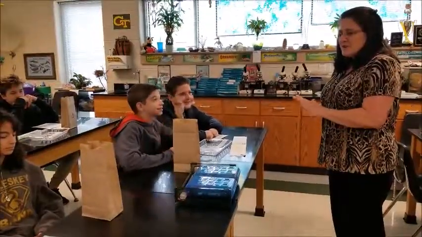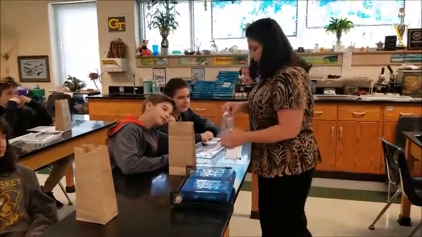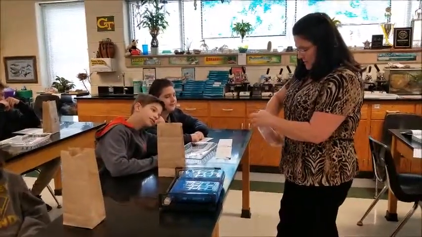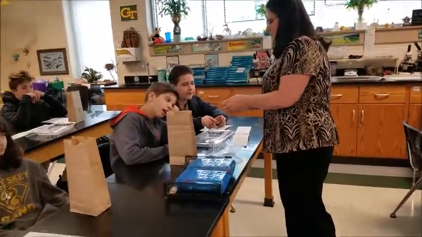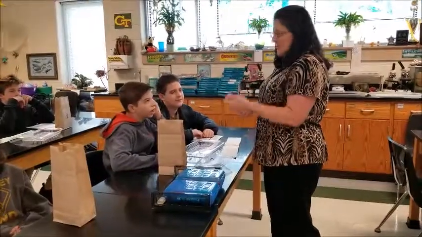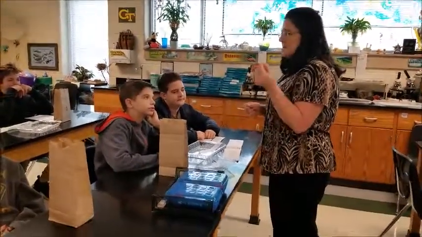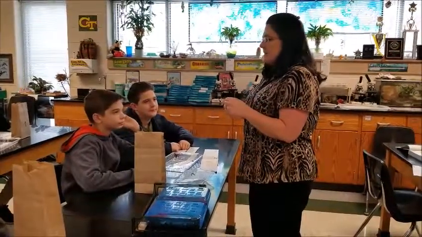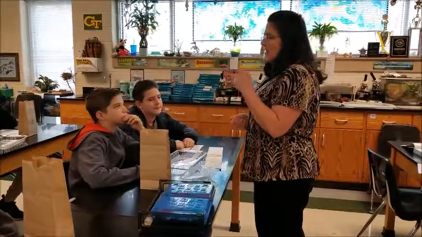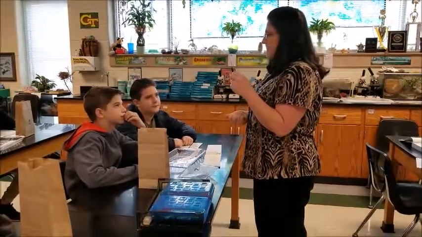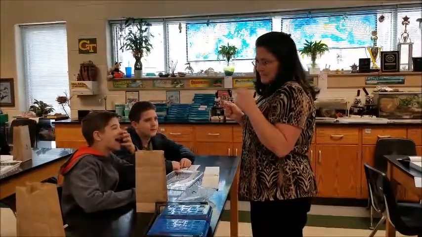Here's the procedure. Kiddos, you're going to be taking the different colors of toothpicks and they're going to represent different alleles. So the green is going to be your dominant allele. Yellow will be a recessive allele. Red will also be a recessive allele. But the interesting thing here is that the red and the yellow are equally recessive. So it's like an incomplete recessive.